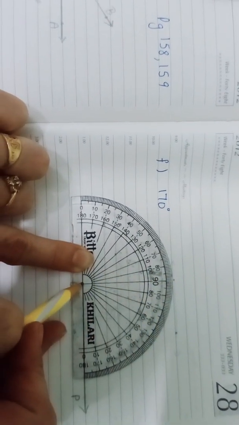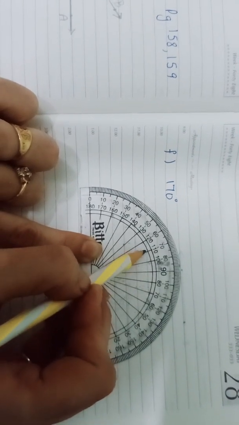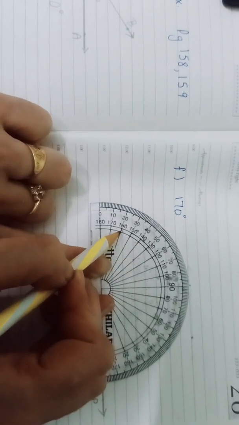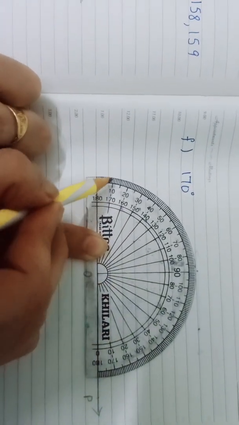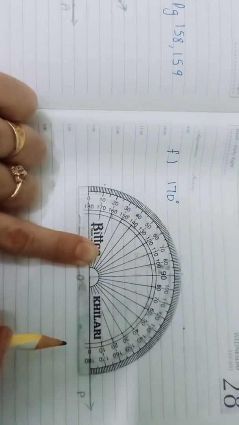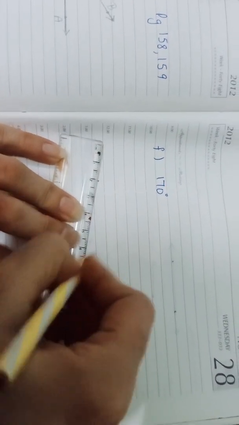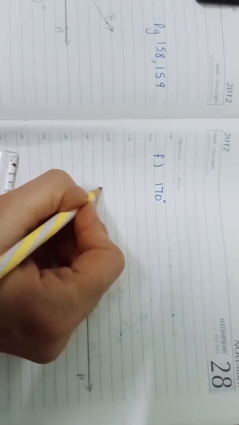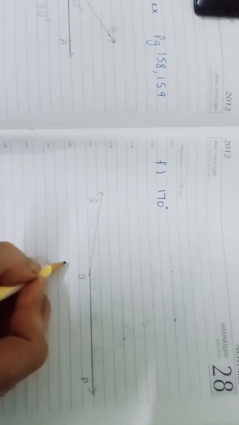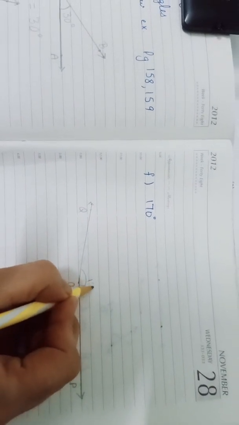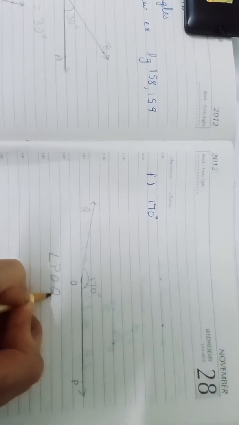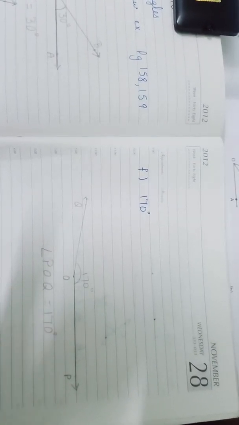If you want to construct 90, you can construct from here. 100, 110, 120, 130, 140, 150, 160, 170. So here you get 170 degrees. Now we will join. Suppose I give it the name Q, then POQ is of 170 degrees.